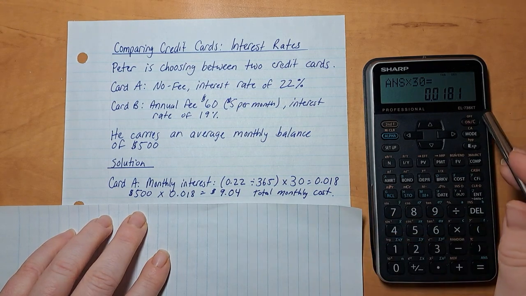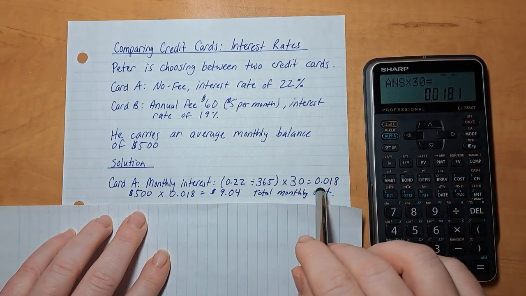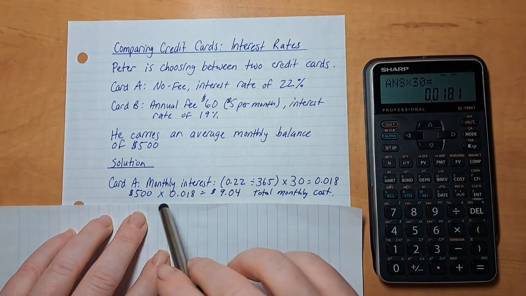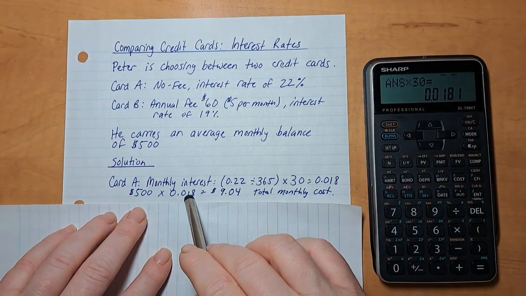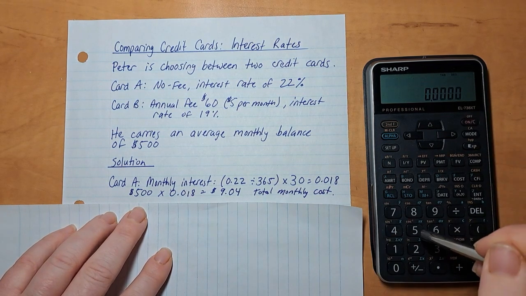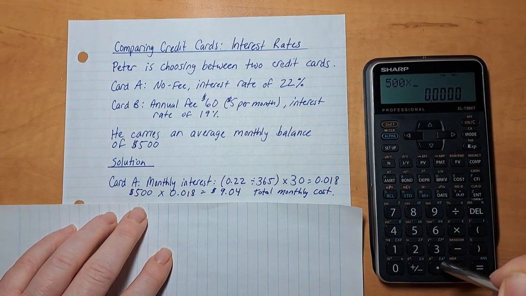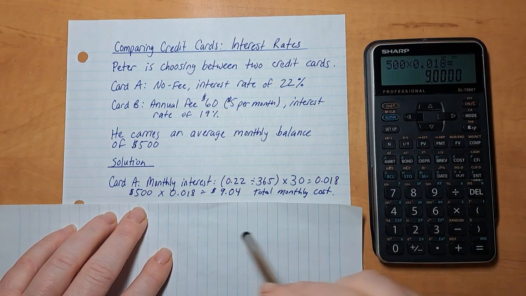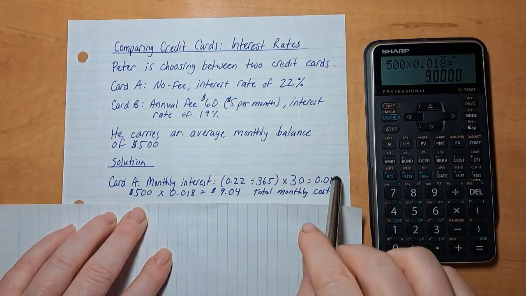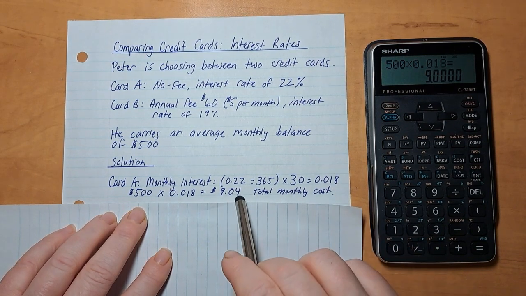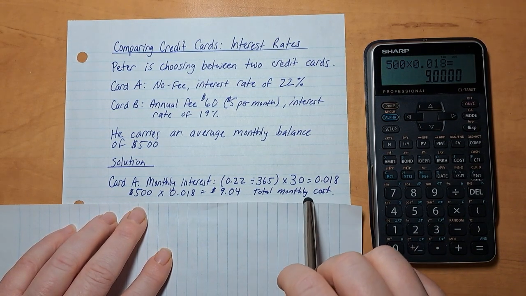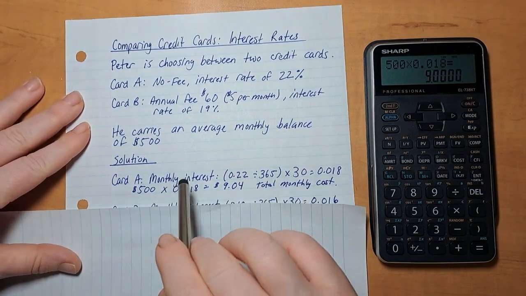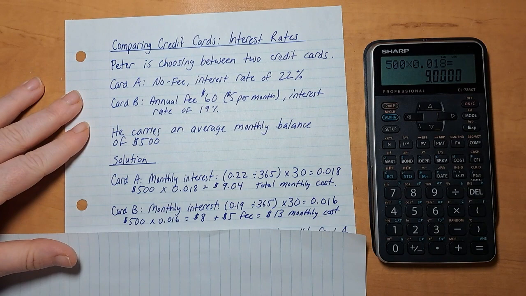equals 0.018. And then since this is the percentage rate, you times this by the 500. So this is what the percentage is going to be each month. So you times the 500 times 0.018 equals about $9. I have 9.04 here, I must have rounded, but it's about $9 as his total monthly cost for card A. Okay, that's carrying a $500 balance at 22%.